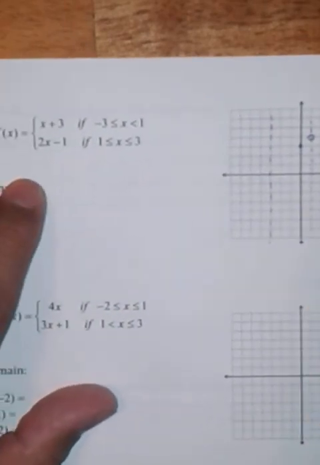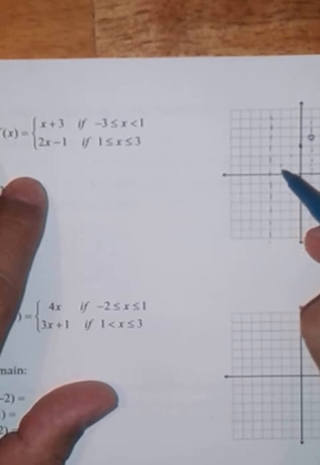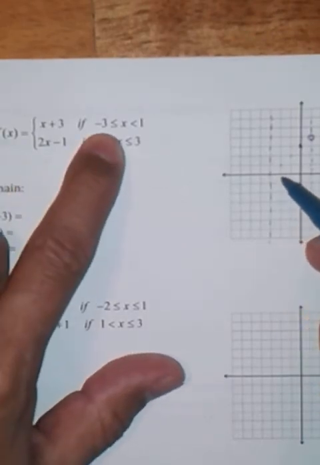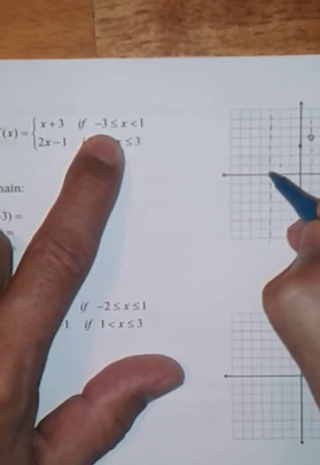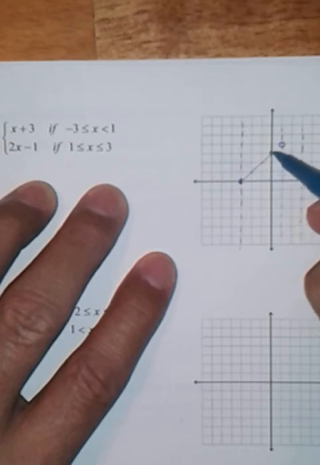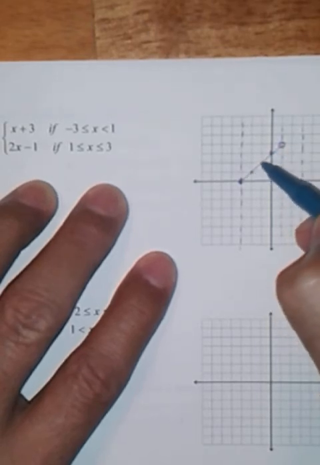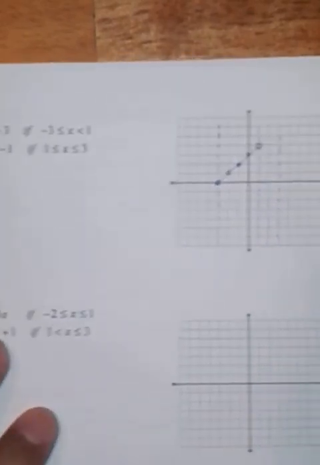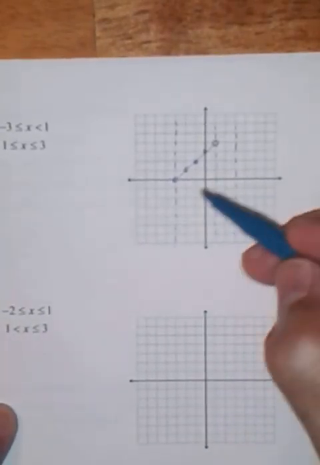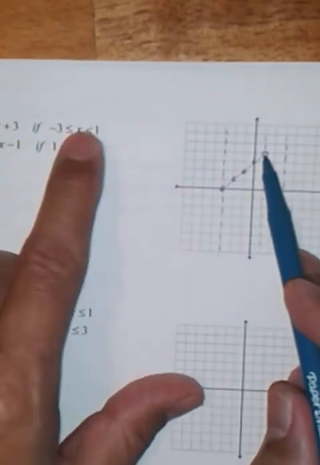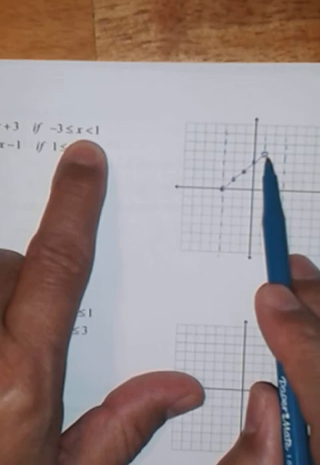And if I go the other way, slope 1 takes me this way, and do I put a solid dot here or not? Well, it says x equals -3, yes, solid dot. And I'm just going to fill in the rest of the line. Notice I could put dots here; the dots just say I'm including this point, I'm just highlighting that point. So there's that part right there: x plus 3 from -3 to 1, not including 1.